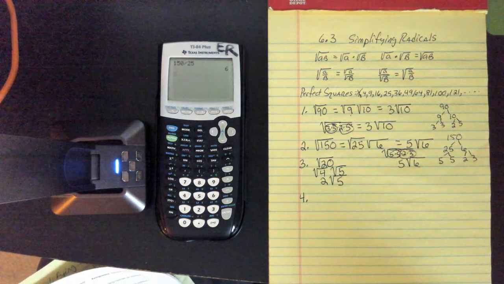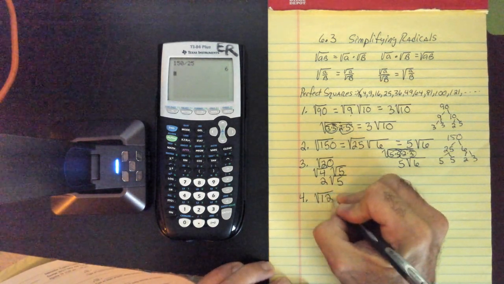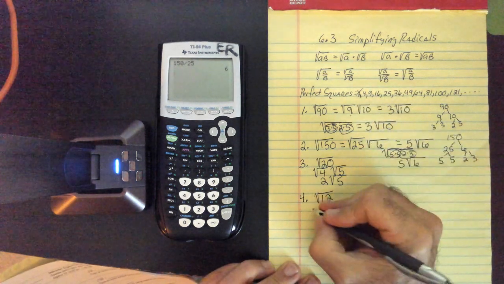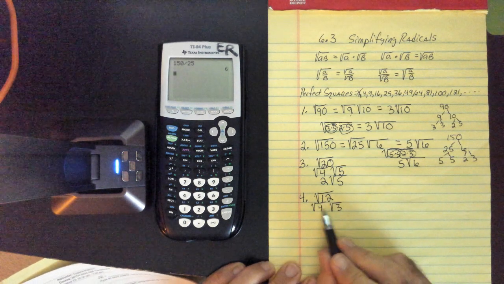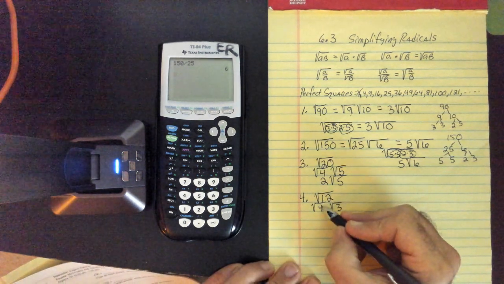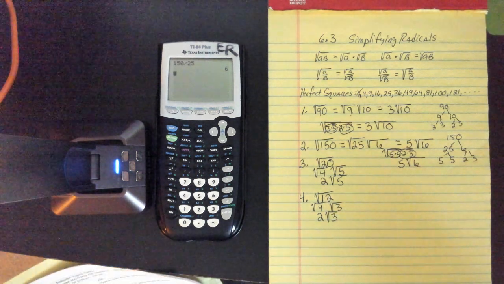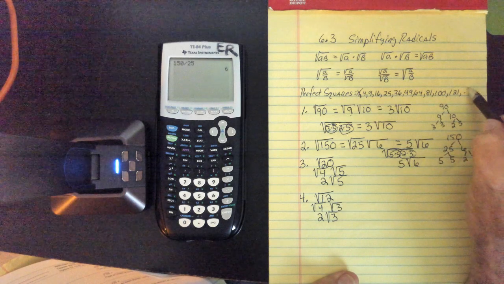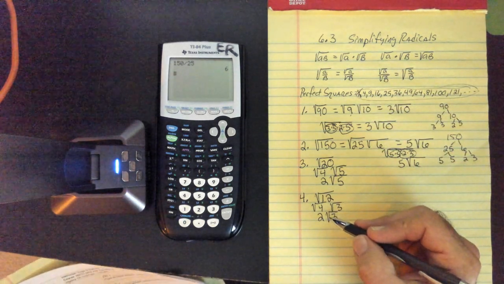Let's see, square root of 12. Once again, the only factor I see is a 4, so I'm going to make that a 4 and a 3. So 4 times 3 is still 12, but now square root of 4 is 2, so I get 2 square root of 3. So see what I'm doing? One of the numbers has to be out of this list if it's going to have anything that I can simplify, okay?